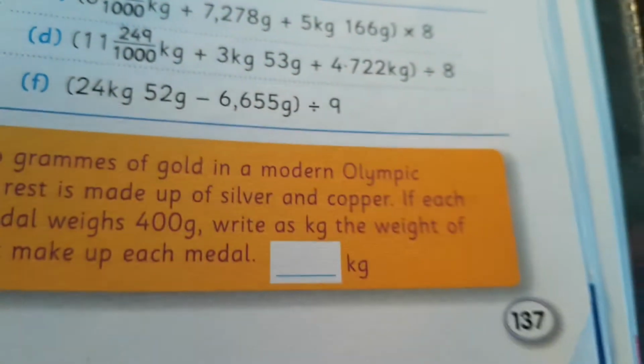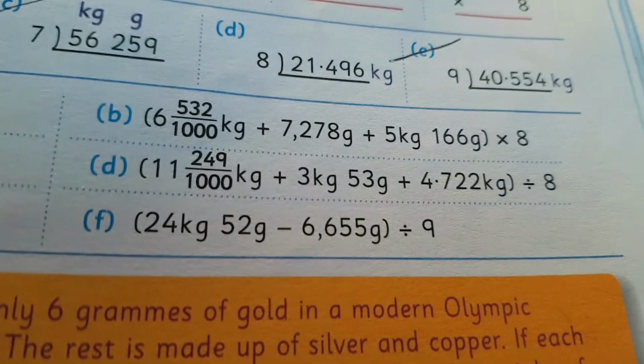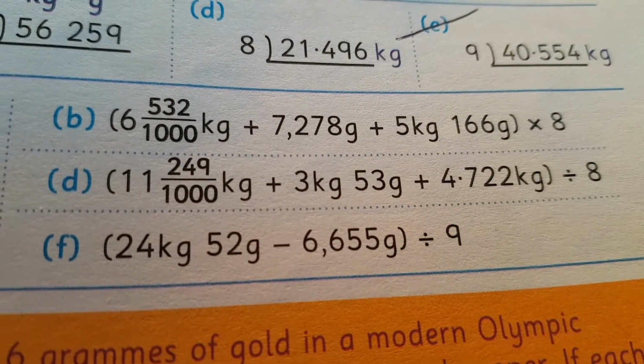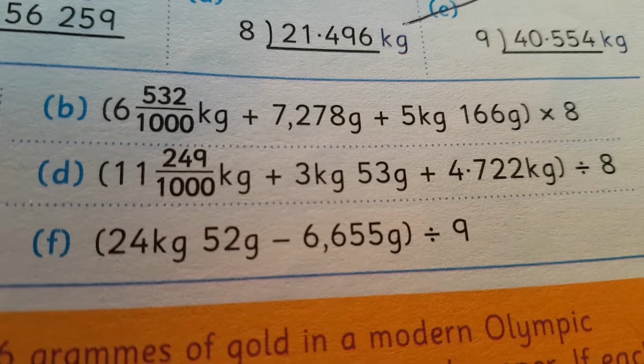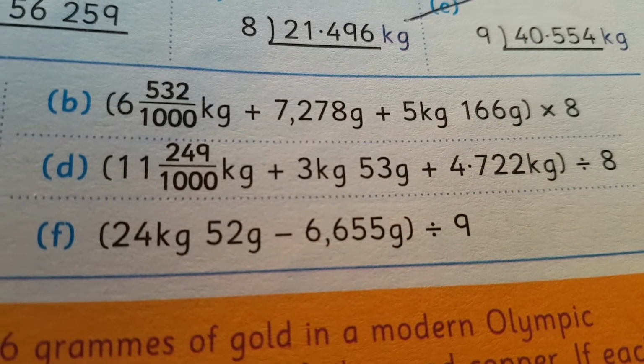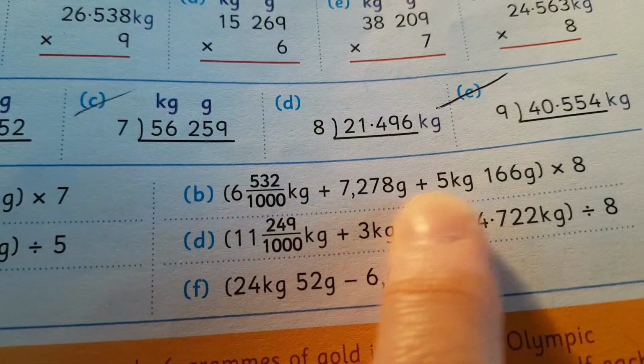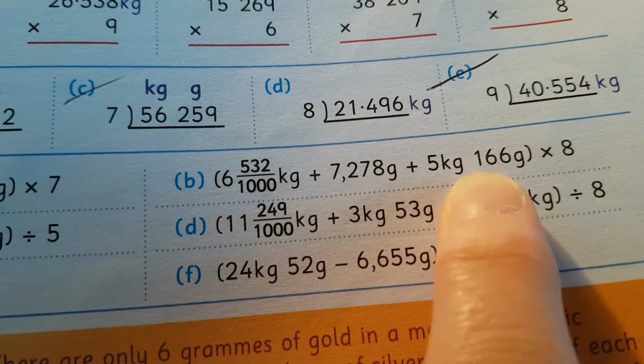Hello 5th class, this is page 137 and we're looking at question 5 part B. So I'm adding all those numbers together in the brackets, and then when I've added them together I'm going to multiply by 8. But we can't add different kinds of numbers. This first one has a fraction, this one is just grams, and this one is grams and kilograms, so I need to make them all the same sort of number.